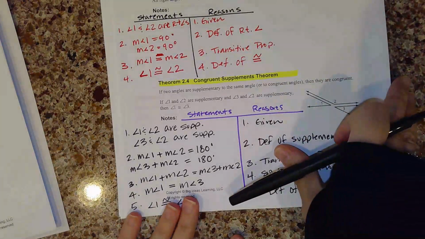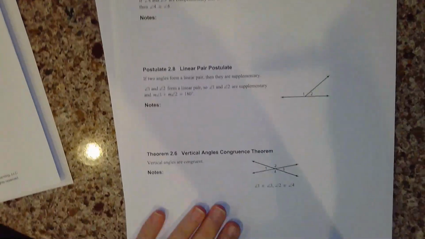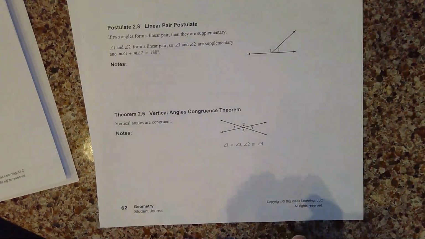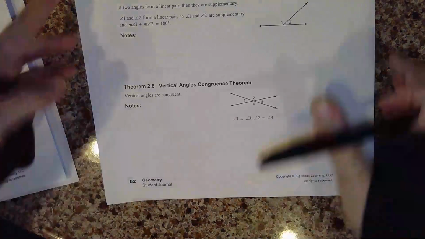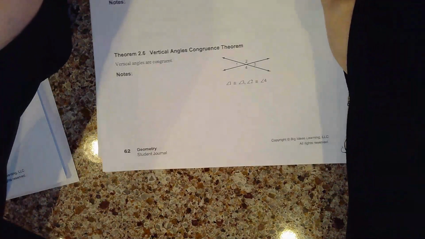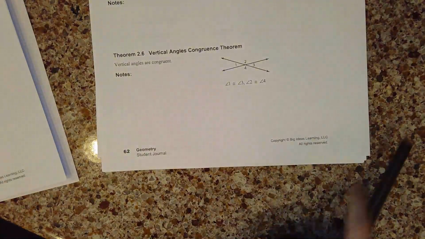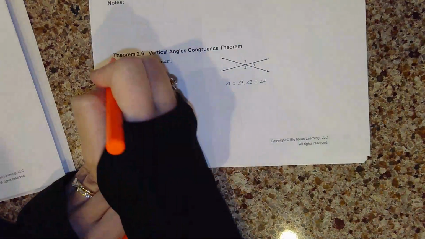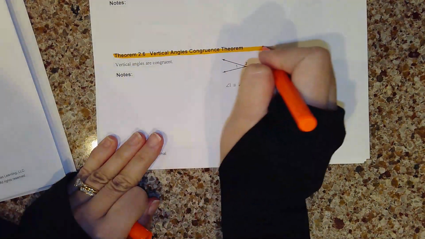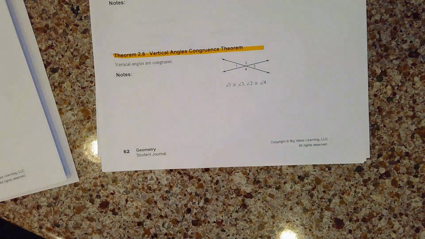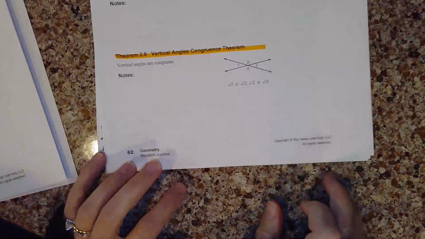All right, we're going to skip around a little bit. So I'm going to move you now to Theorem 2.6, very bottom of page 62. So all the other ones, I'm going to use one as like a warm-up maybe, and we'll maybe do some of them in class, but I'm going to jump ahead to this one. So Theorem 2.6, it says vertical angle congruence theorem.